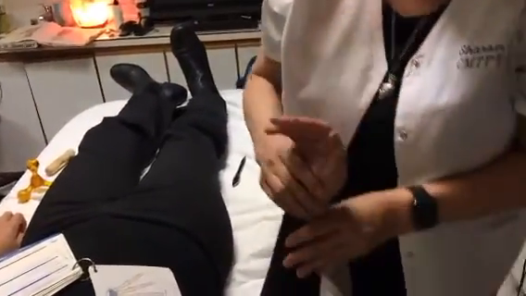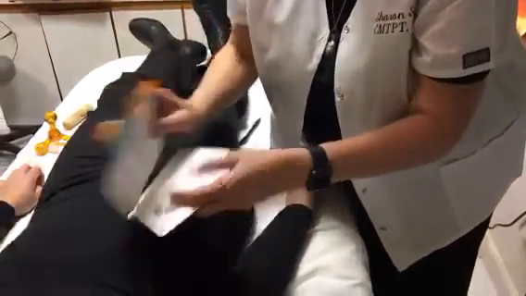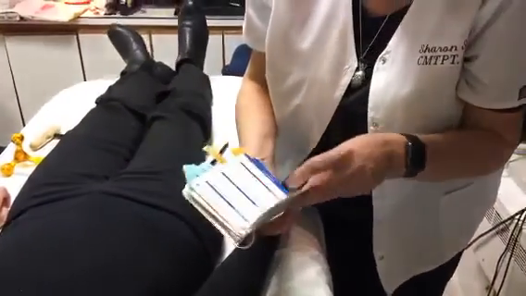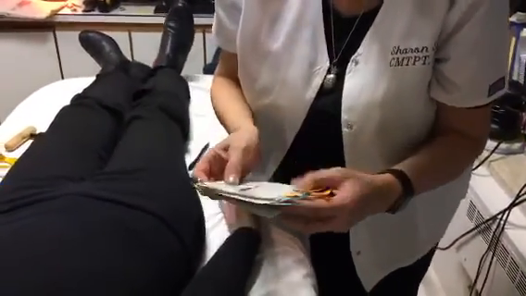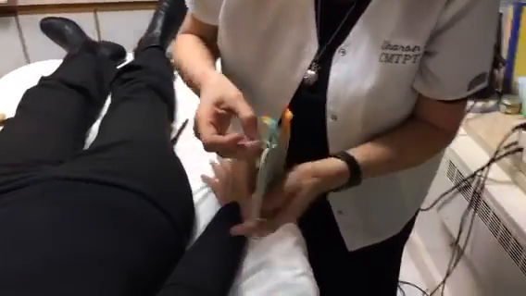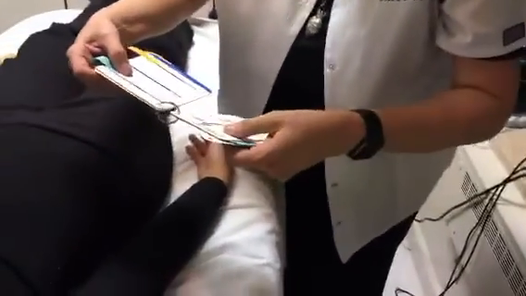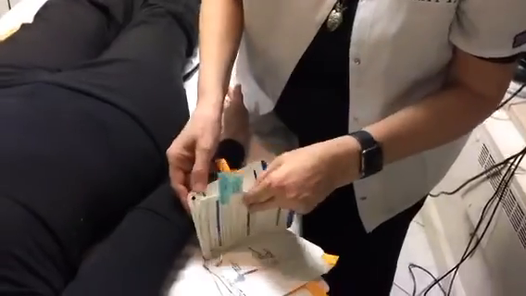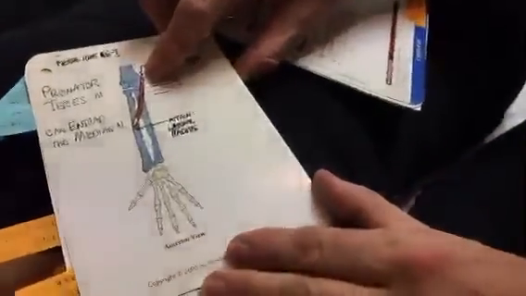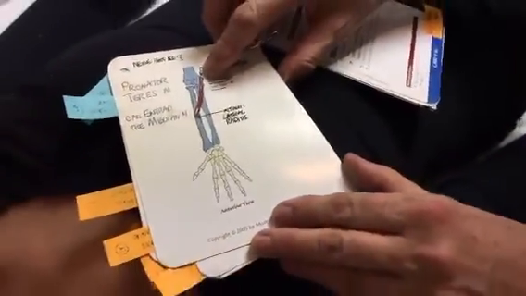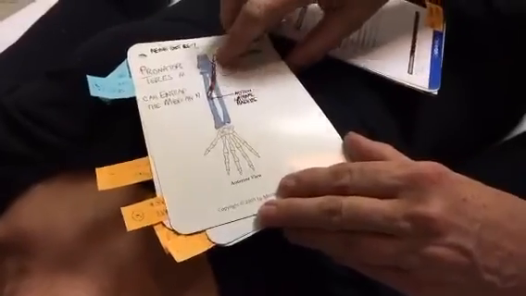Now we're going to take a look at the pronator teres. Let's find that nice little one here. It's the second most likely area. Here is a nice little picture of it. And again, it pronates. Look, it attaches in the same area, so it bends the elbow and pronates.